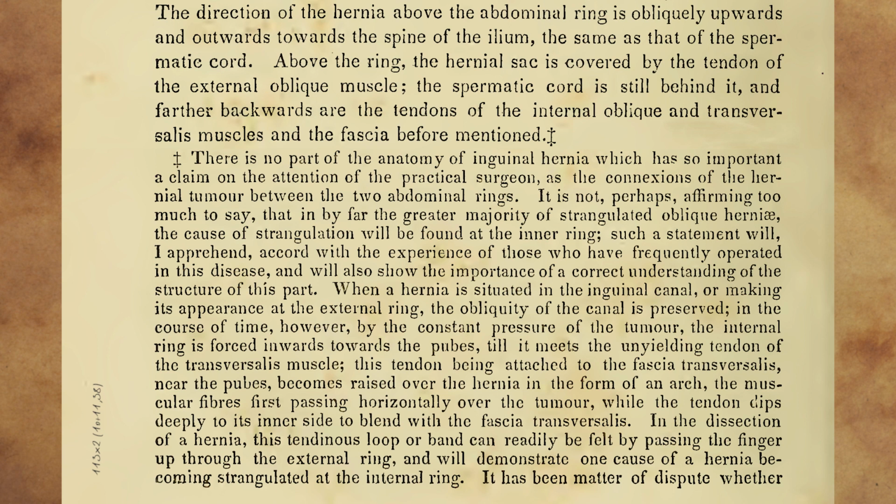This tendon, being attached to the fascia transversalis near the pubes, becomes raised over the hernia in the form of an arch, the muscular fibers first passing horizontally over the tumor, while the tendon dips deeply to its inner side to blend with the fascia transversalis. In the dissection of a hernia, this tendinous loop or band can readily be felt by passing the finger up through the external ring, and will demonstrate one cause of a hernia becoming strangulated at the internal ring.